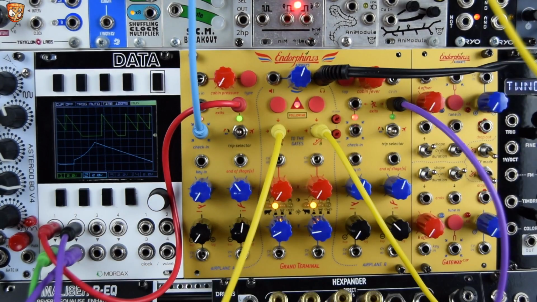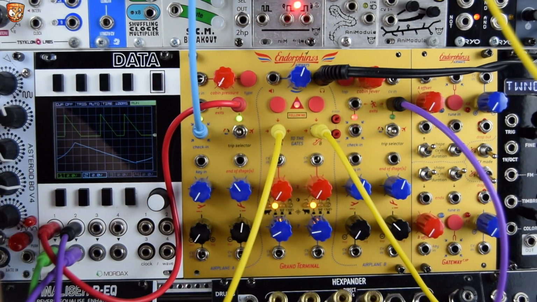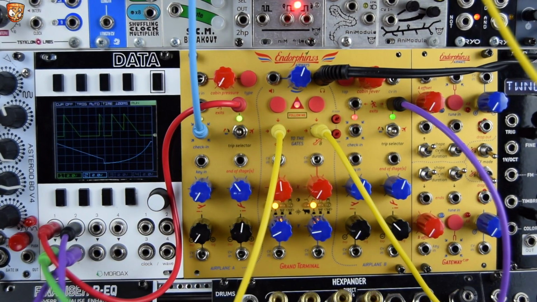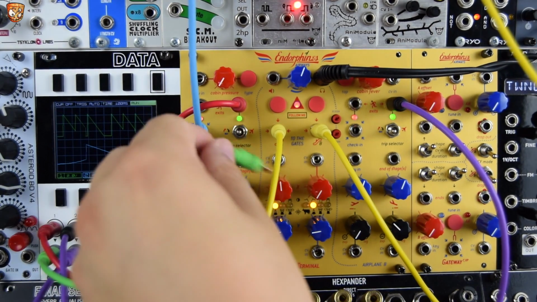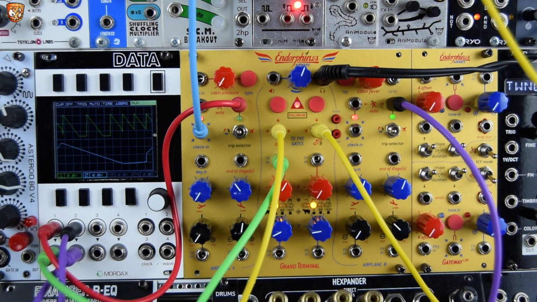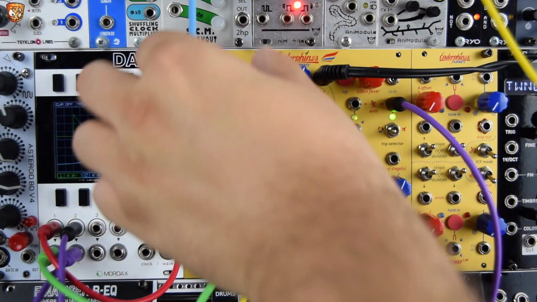I'm already gating this function generator, which we'll use to modulate cutoff. So let's get my sequence in. And let's modulate the cutoff. Bit of reverb.